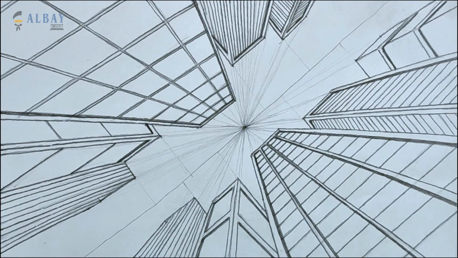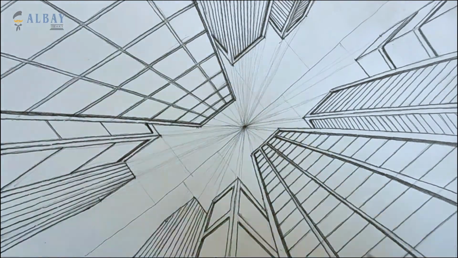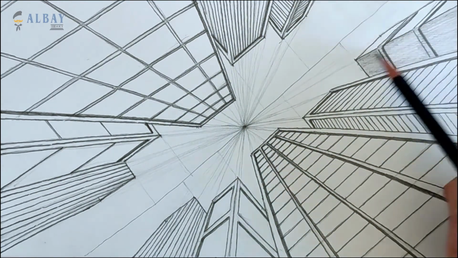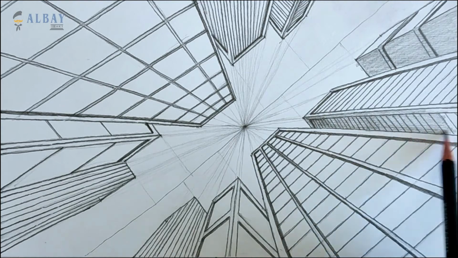Well, I'm back. Alright, so I've got the perspective part sorted. The next step is to add more detail and realism. I'll go ahead and add the detail, lighting and shading to the drawing now. I'm speeding up the video here.